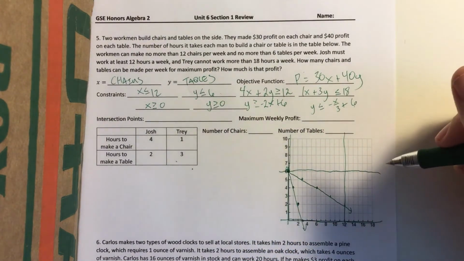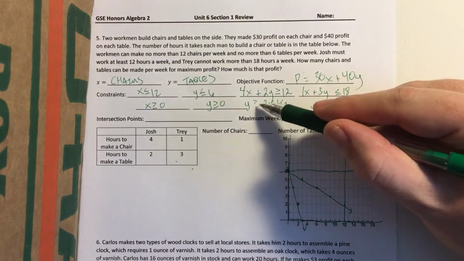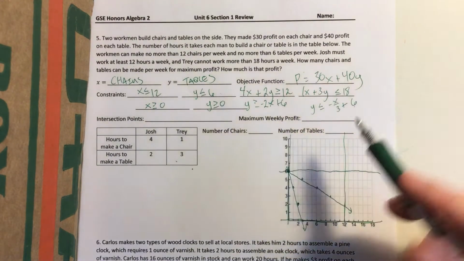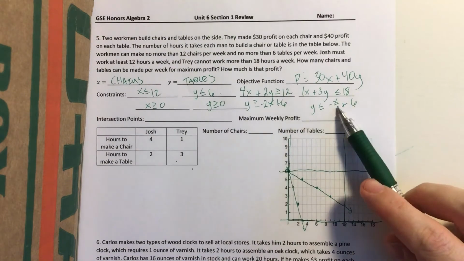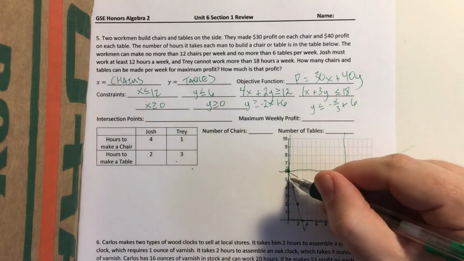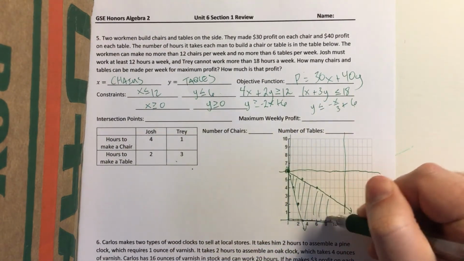Make sure we have the right region. This is greater than or equal to negative 2x plus 6, so everything above it. This one is less than, so everything below it. And so that's going to be this region.